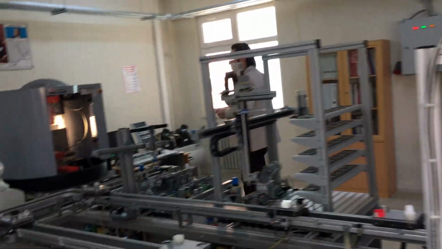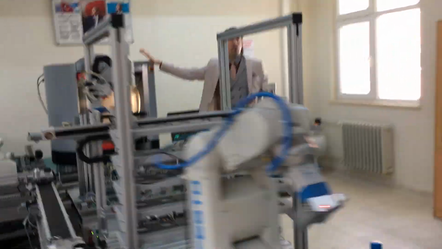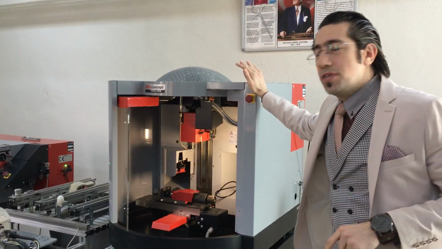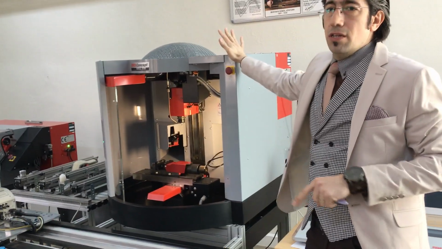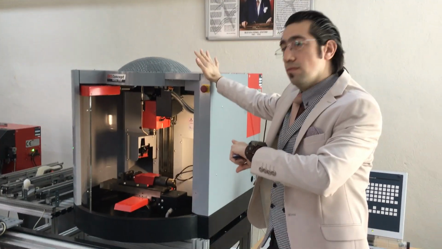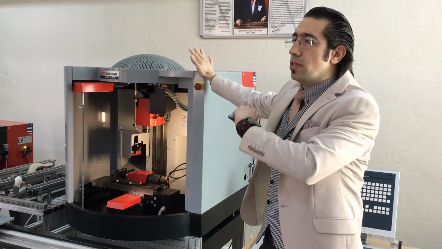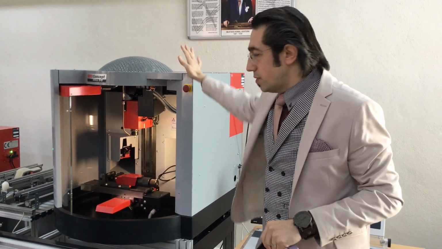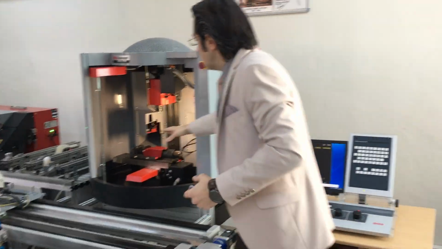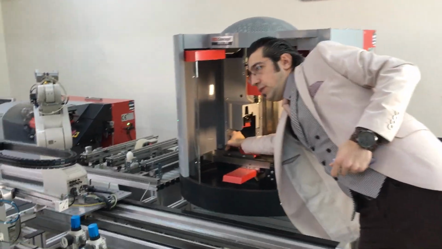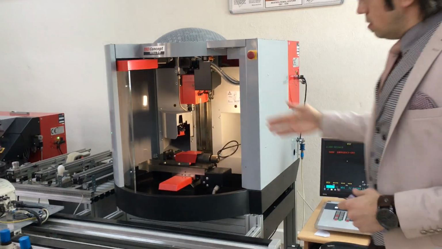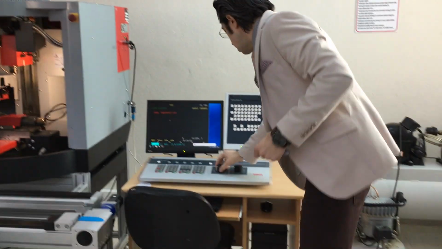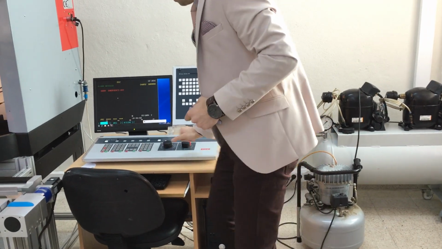Come here. Today, after the break, I'm going to explain something about the CNC machine. This CNC machine is not an industrial CNC machine. It's just for education, so I'm going to explain again. This device works with pneumatics, and there are 3 axes, 1, 2, 3, as you can see. I'm going to show you.